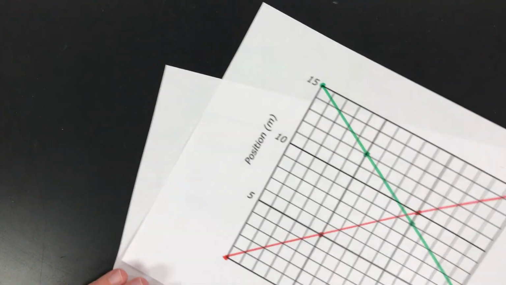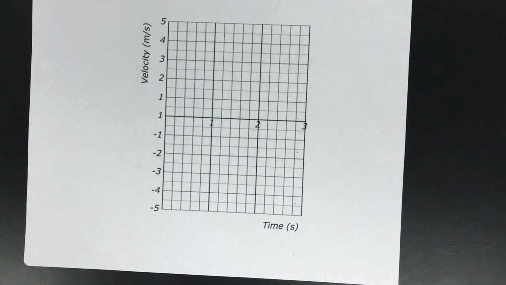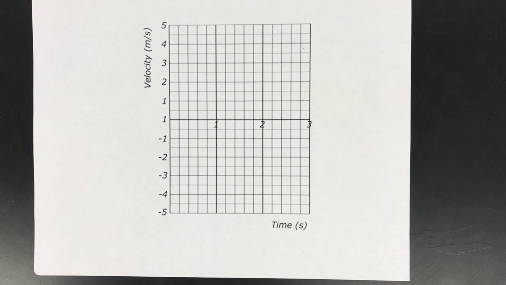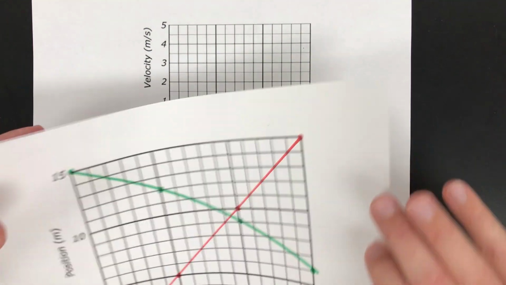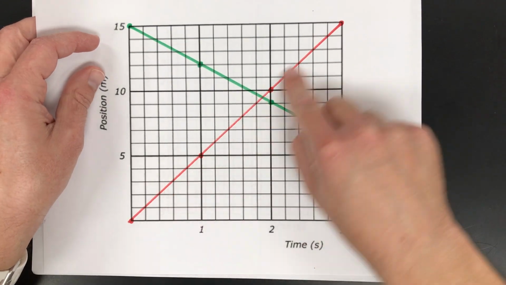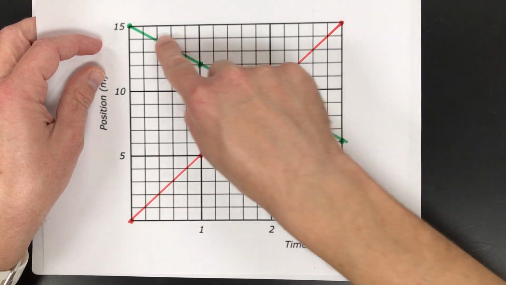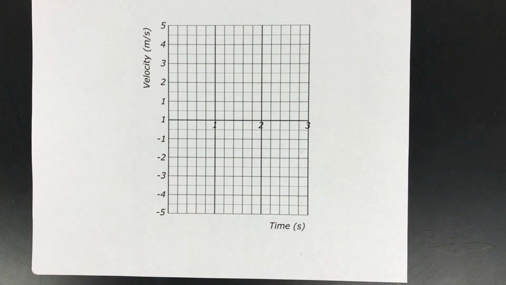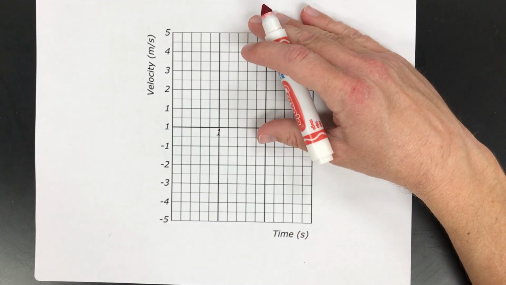So now let's do a different type of graph here. Let's do a graph that is velocity versus time. So their velocities were constant. So look, how do I know that? Because the velocity is the slope of these lines. And this slope is constant, a constant 5, and this one's a constant -3. So when we go to graph this, Angela's should basically be right along this line.